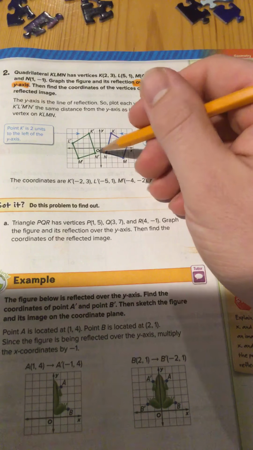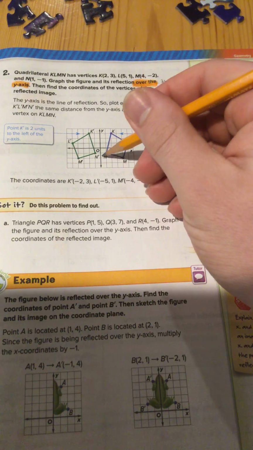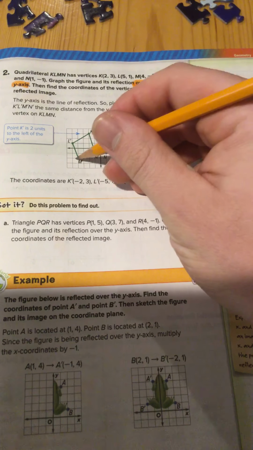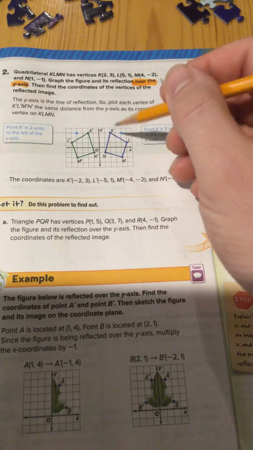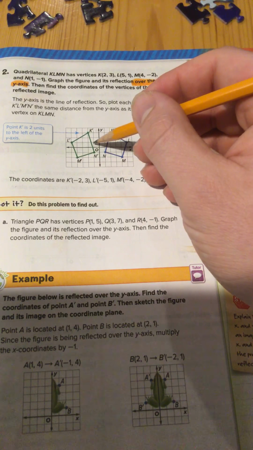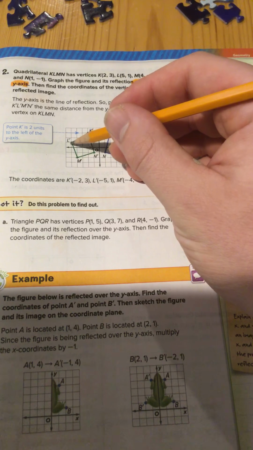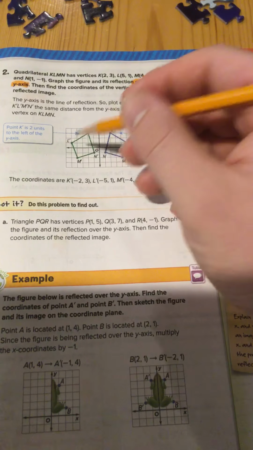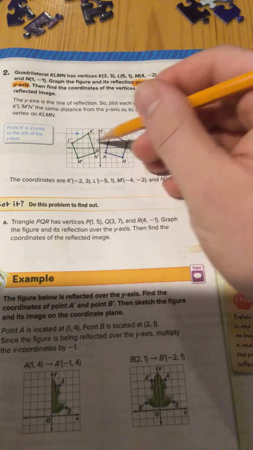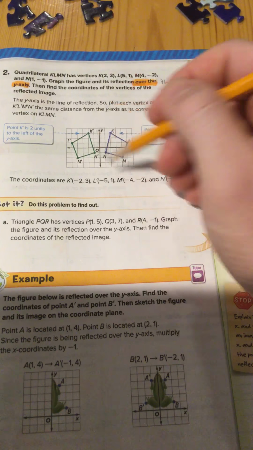So for N, 1 away, 1 away. M was 1, 2, 3, 4, so it has to be 1, 2, 3, 4. L, 1, 2, 3, 4, 5. So we're going to go 1, 2, 3, 4, 5. We literally just moved our point the same distance on the other side of this y-axis.